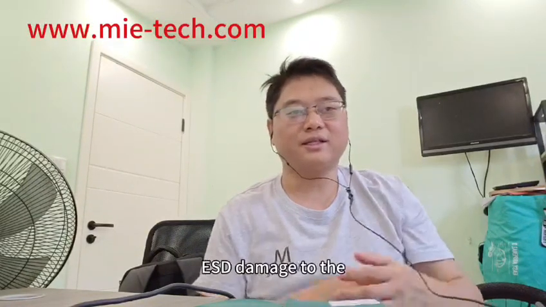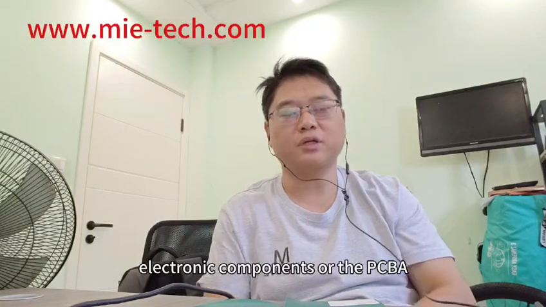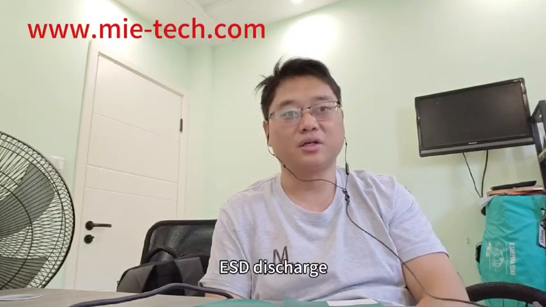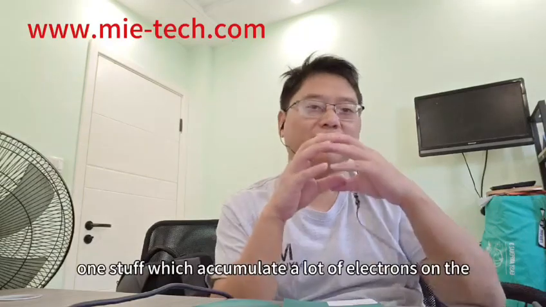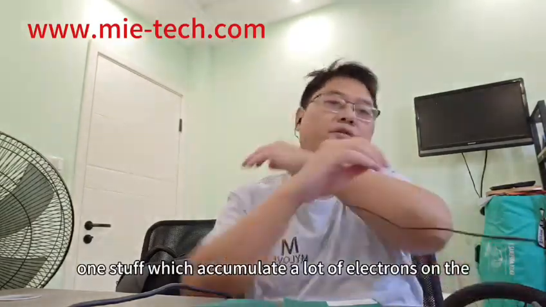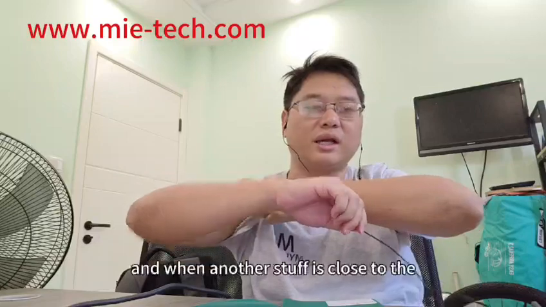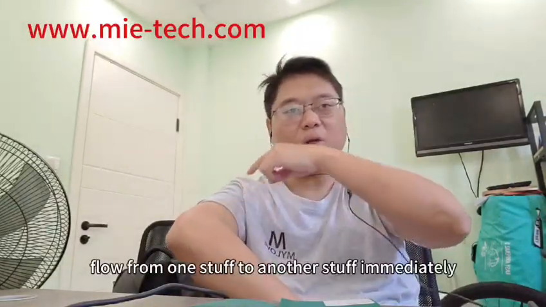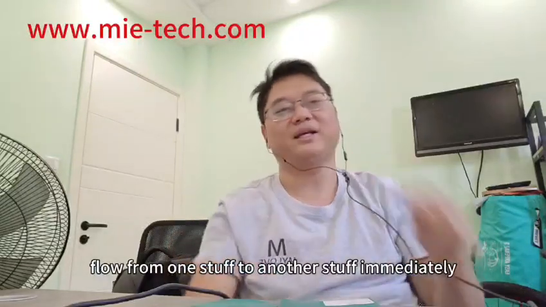So normally we know that ESD damages electronic components or the PCBA. The principle of ESD damage is ESD discharge. When one object accumulates a lot of electrons, for example the clothes, and another object comes close, the electrons have a chance to flow from one object to another immediately.